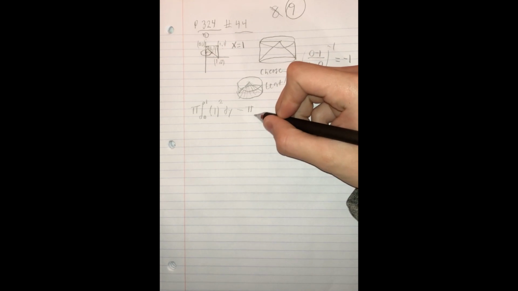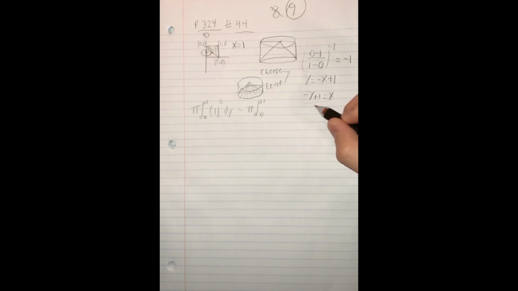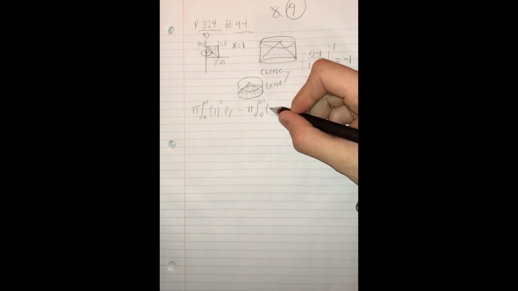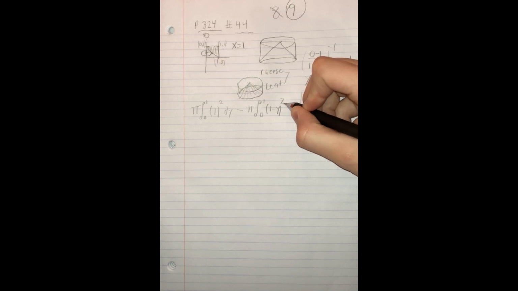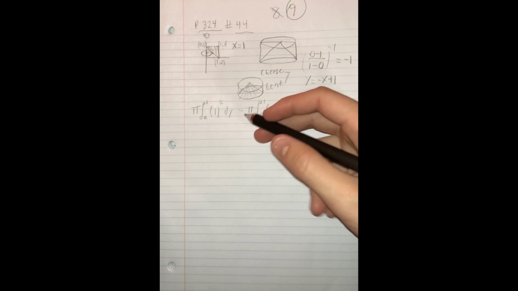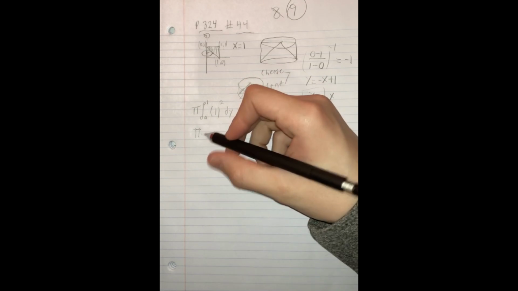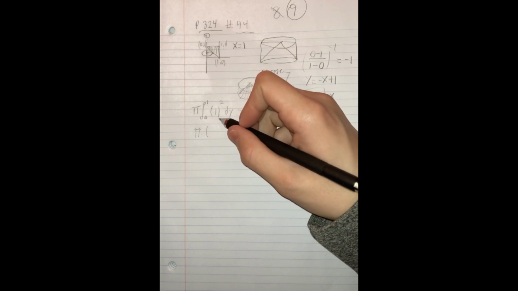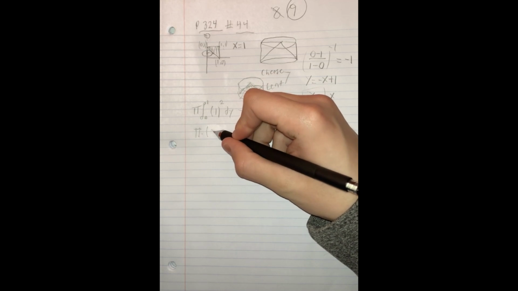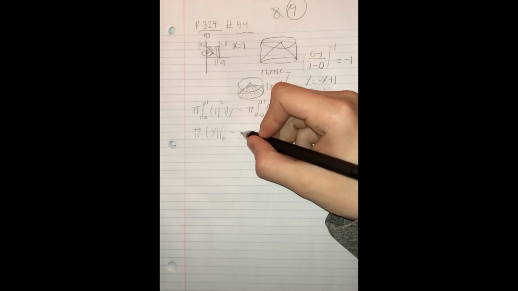So, continuing on, it's going to be minus pi times the integral from, again, 0 to 1, same bounds, except this time it's going to be negative y plus 1. You could say 1 minus y. 1 minus y squared, because it's pi r squared, dy. 1 squared is simply going to be 1, so then our integral of that, evaluated from 1 to 0, is going to turn into pi times y. So it's going to be pi y from 1 to 0. We don't care about the 0, we'll get to that later, minus pi.